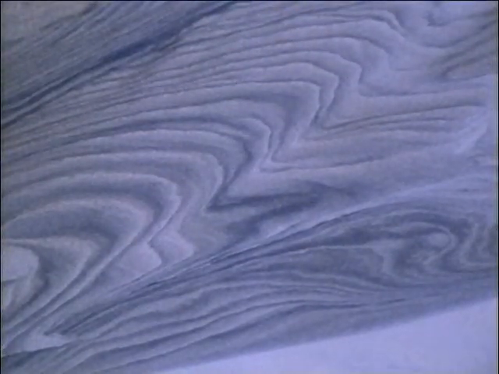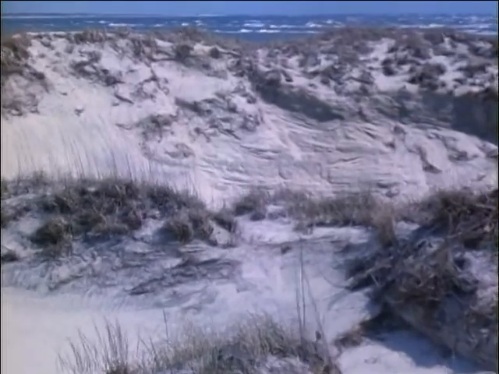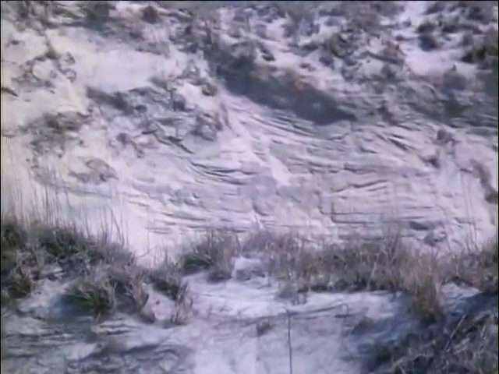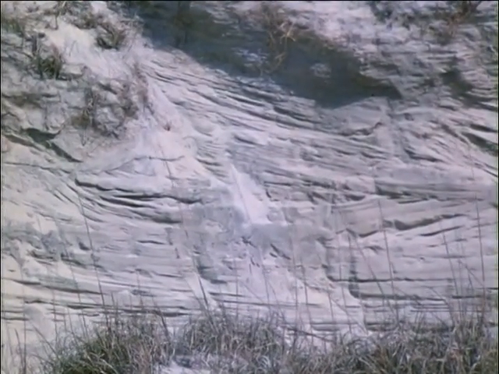But where grass does not hold the sand, it moves with the wind, forming layers in one direction today and another tomorrow. The varying wind builds crossed layers of sand that occasionally can be seen exposed in the side of an eroded dune.